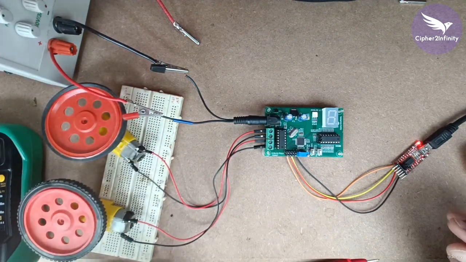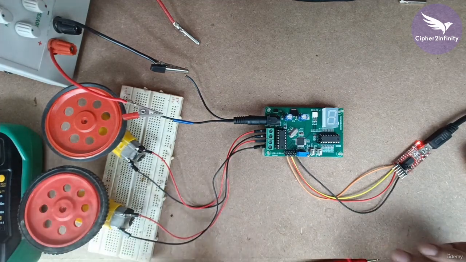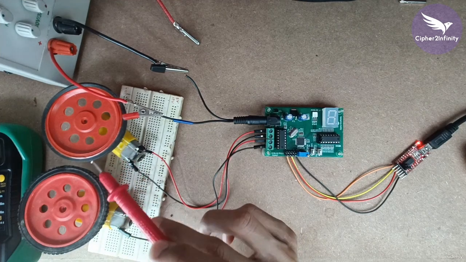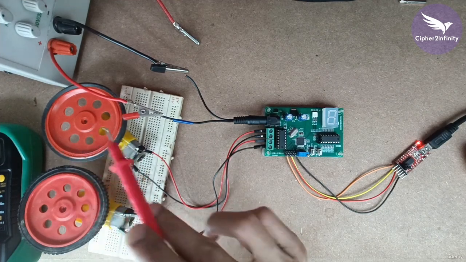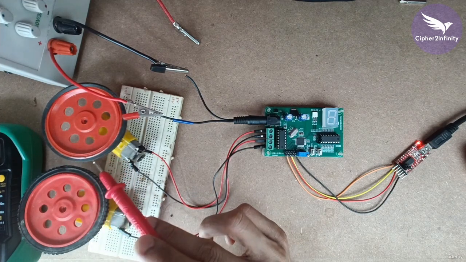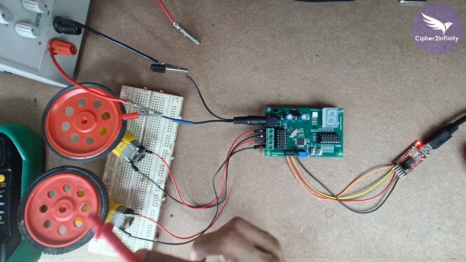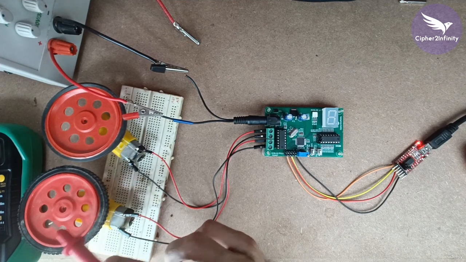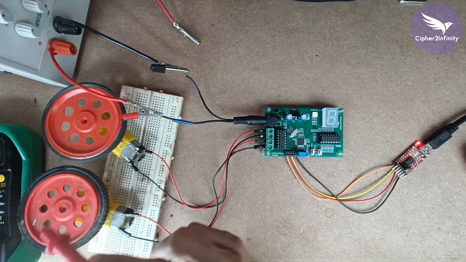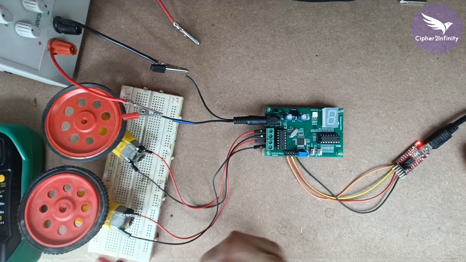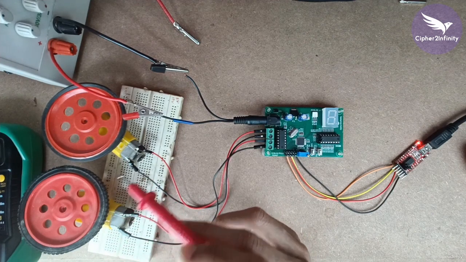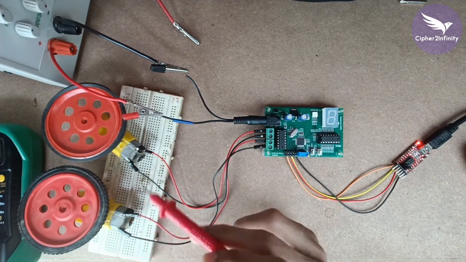Alright, so I have switched off the power, otherwise these motors will keep making the noise. We saw that this particular motor 1 first rotated in clockwise direction, and after 2 seconds it started rotating in anti-clockwise direction. Then this other motor rotated in clockwise direction for 2 seconds, and later rotated in anti-clockwise direction for 2 seconds. This procedure is going to execute in a loop.